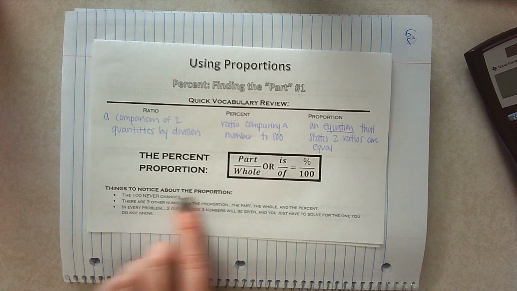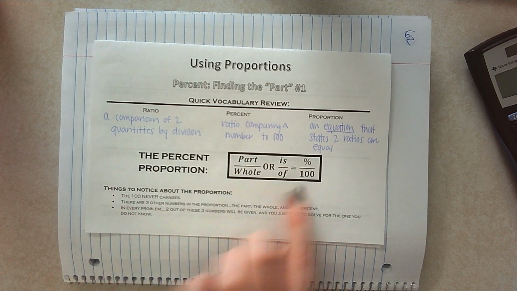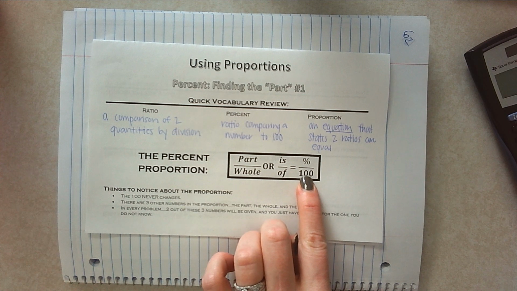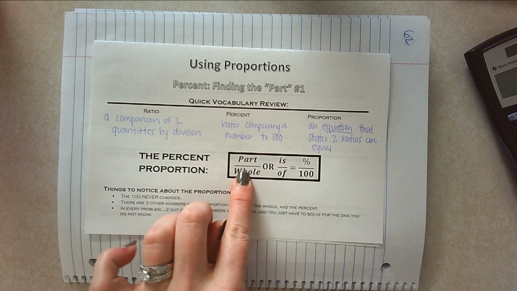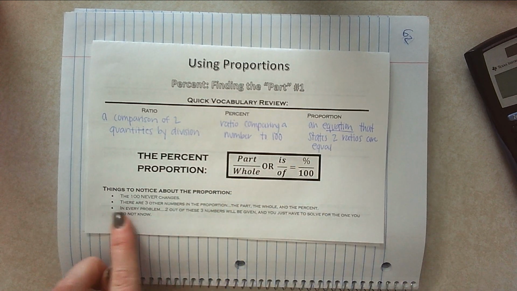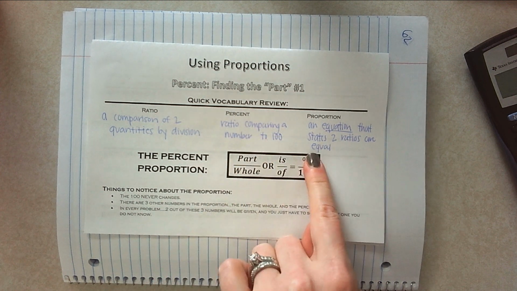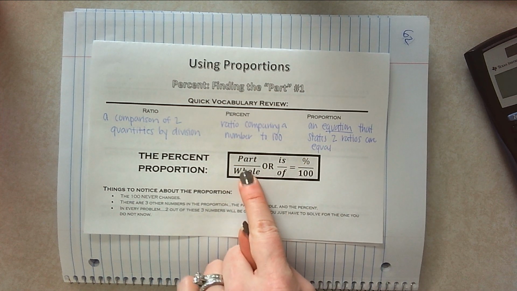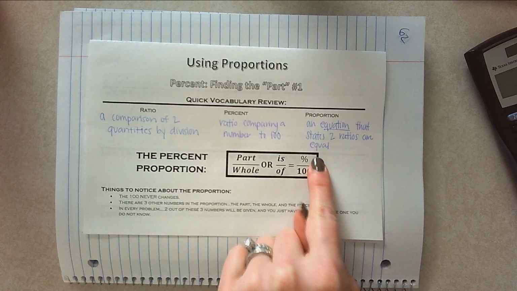Things you should notice about this proportion that we're going to use today: the 100 never changes, it always stays the same. There are three other numbers in the proportion. There's the part, the whole, and the percent. In every problem, we're going to know 2 out of 3 of these numbers. So we may know the part and the percent. We may know the whole and the percent. We may know the part and the whole and not the percent.